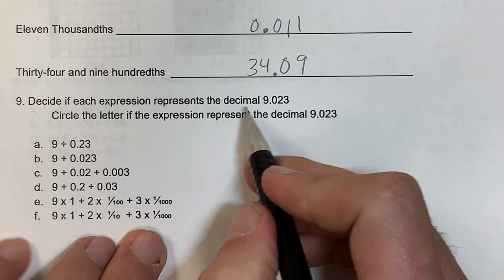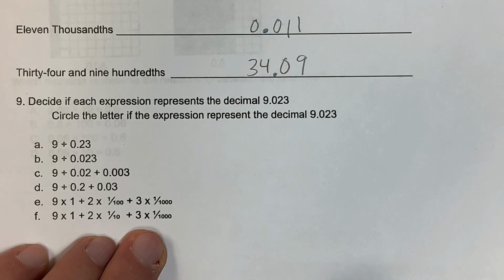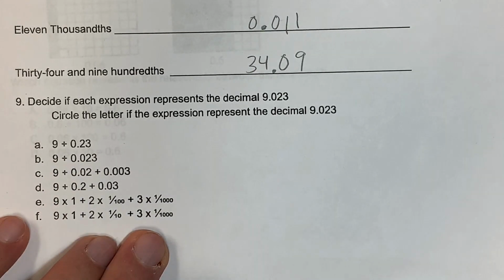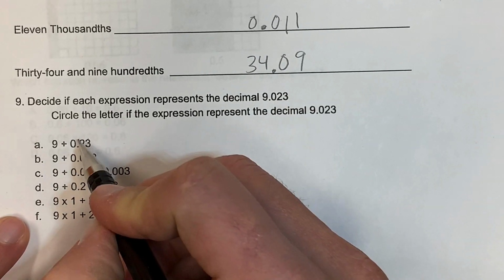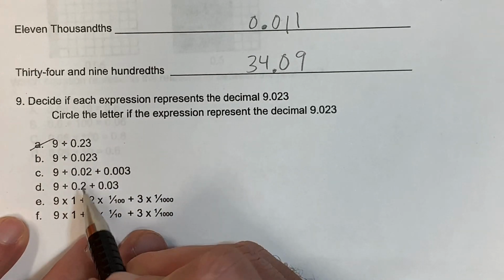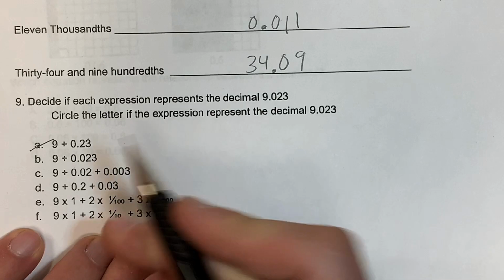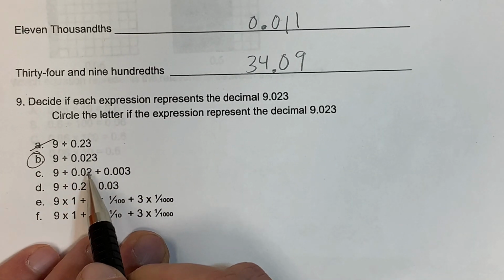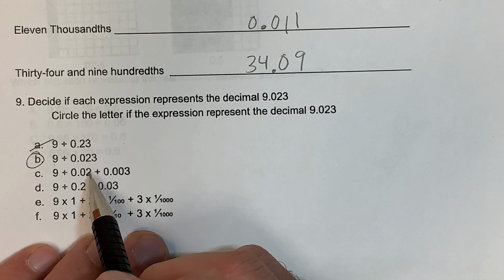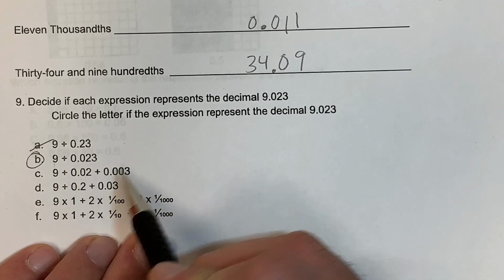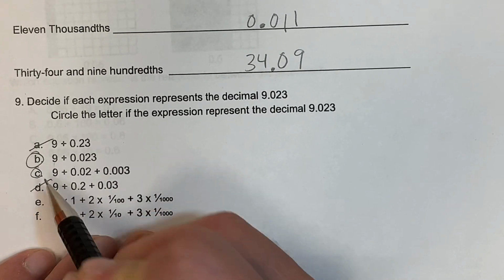Next, decide if each expression represents the decimal 9.023 or 9 and 23 thousandths. So the first one, we're just breaking down this number, 9, and if I add 23 hundredths, it's not going to give me, I'm missing the 0 in the tenths, so that's not going to work. This, if I break it down, I have the 9 and I have the 23 thousandths, so that would work. So this one's breaking it down even further. I have the 9 again, I have the 2 from the hundredths, and I have the 3 from the thousandths. So this broken down again will work. And this one is 2 in the tenths, so that one's not going to work.